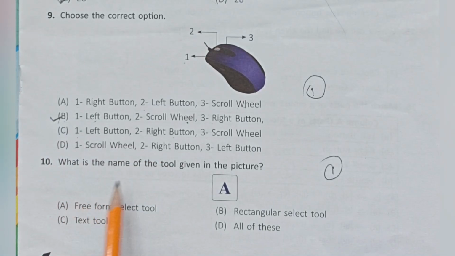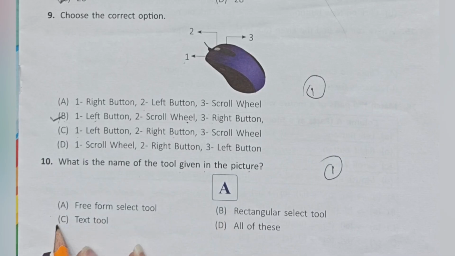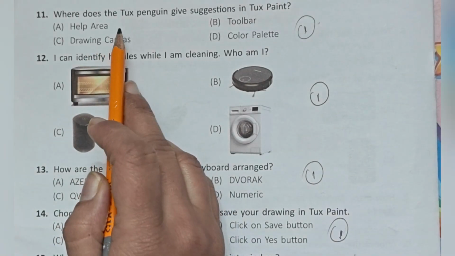Question number 10. What is the name of the tool given in the picture? If we see a picture has been given of a tool, and it is the text tool in MS Paint. So option C is written with the text tool. Correct option is C. Next question, question number 11.